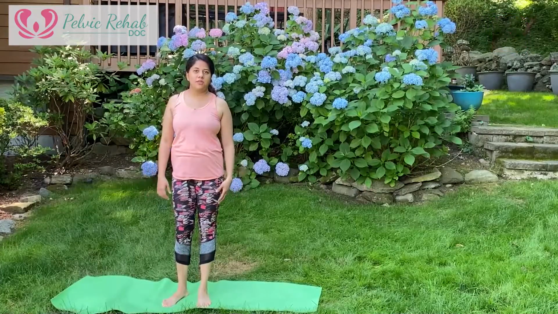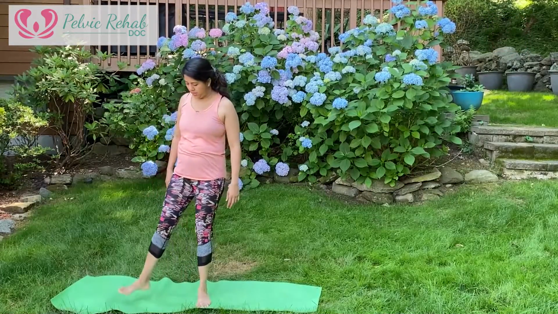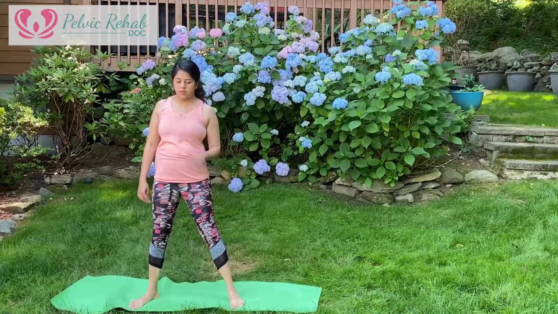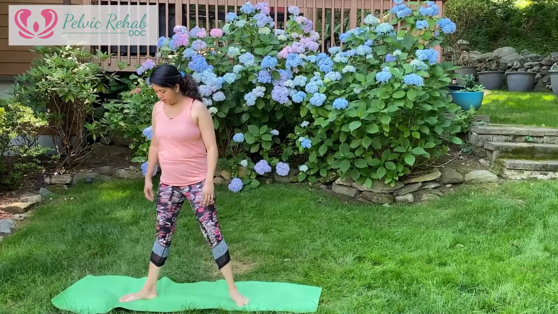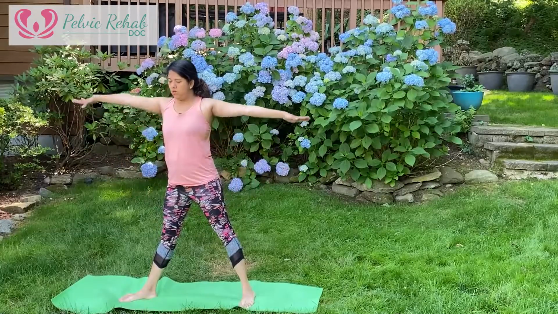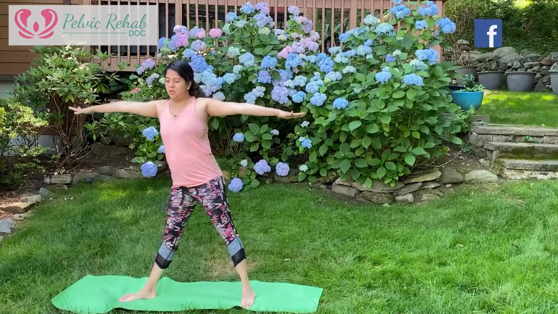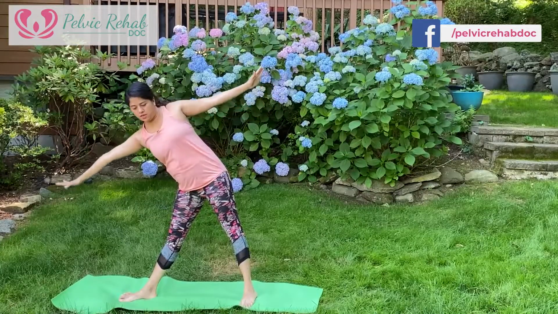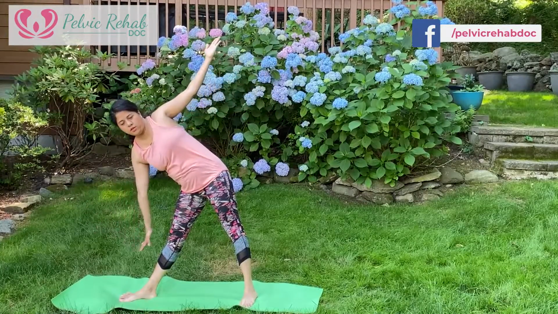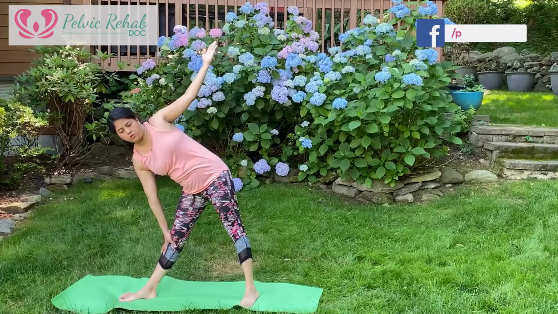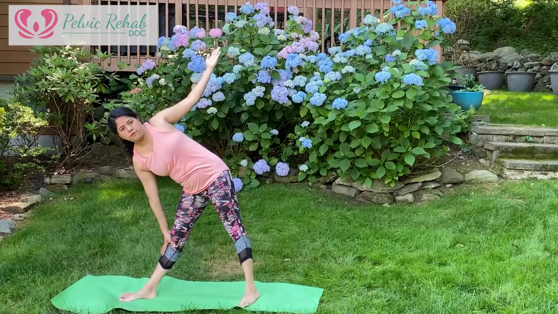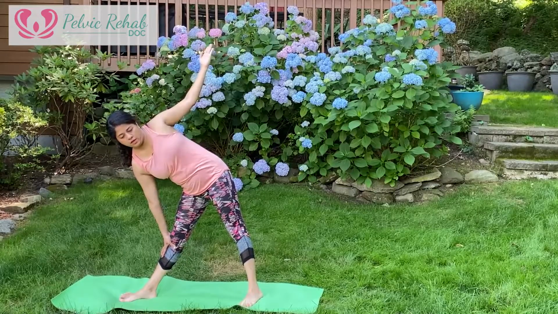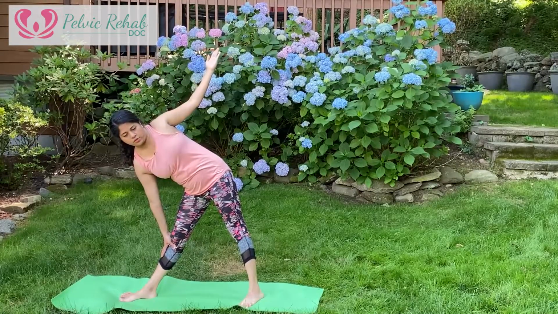Alright, so now let's do it on the right side. So you're going to again open up your legs slightly more than shoulder width apart. Make sure that your right foot is turned out, arms extended. Make sure you reach out to the side. Reach. Slowly tip over. Make sure that you turn your left shoulder up, look up. You should feel a comfortable stretch in your hamstrings.